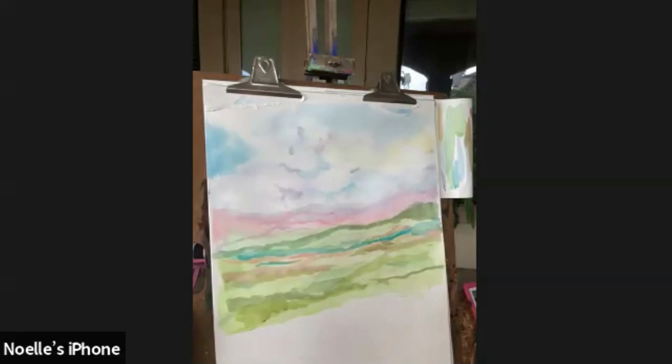Susanna? Gorgeous. Oh, look at that. That's a happy painting. This is what we need. We all need to pretend that we're in that landscape. Nuera? Oh, that is gorgeous. Beautiful. I love it. Andrea? Maybe she can't hear me. Oh, yeah, you're doing it. Just a little bit higher. There you go. Very nice.